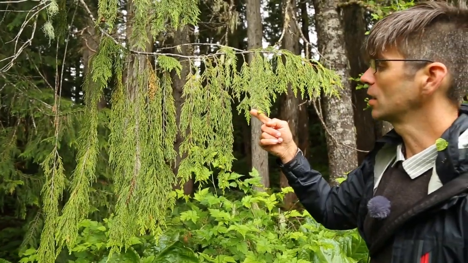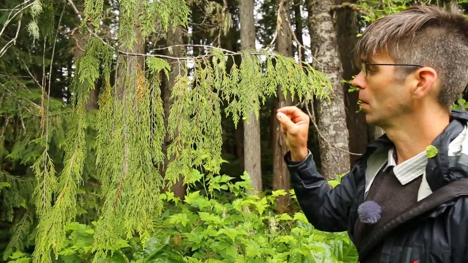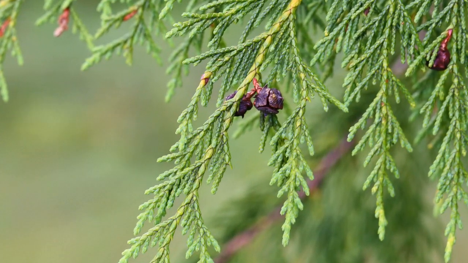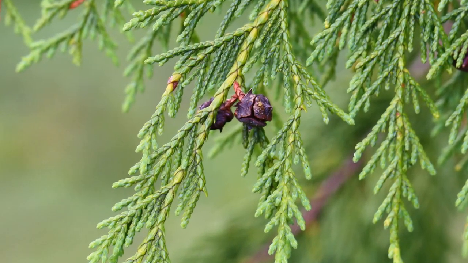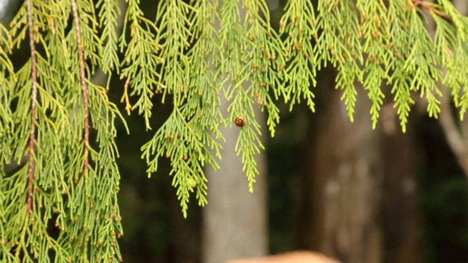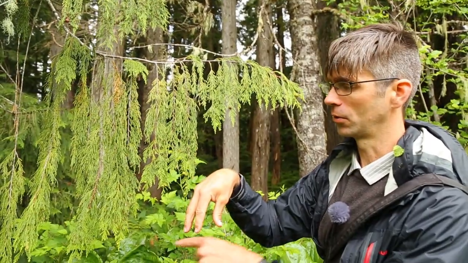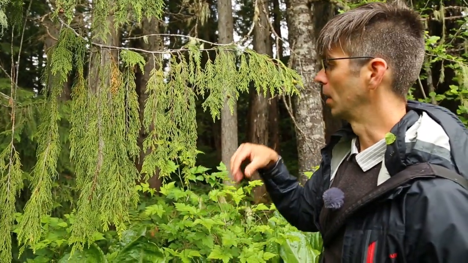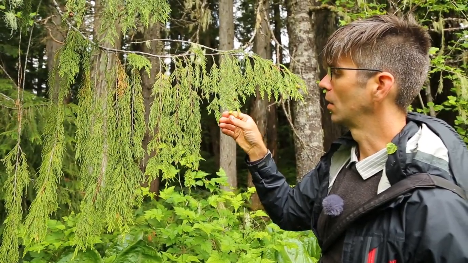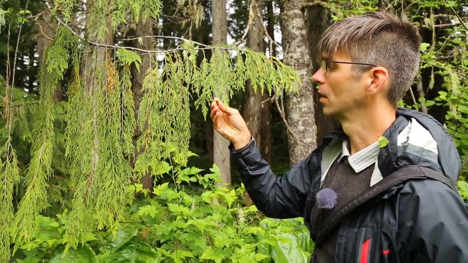And then if you get a look at the seeds, they're very different, or the cones rather. The cones are spherical, but as they age, they turn from green to this brown color and break up into segments. So the cones on the western red cedar, they tend to be a little more bell-shaped, where they are rounded on the top and then come down to an abrupt flat end. Alaskan cedar cones are spherical, and they have these pointy spikes all around the outside.